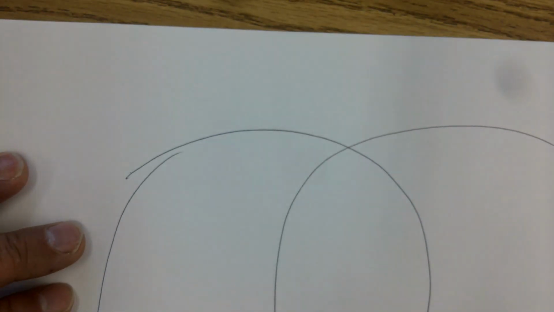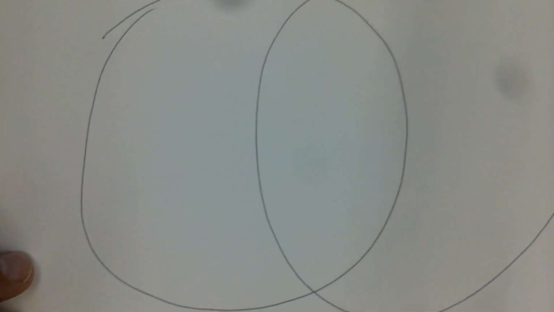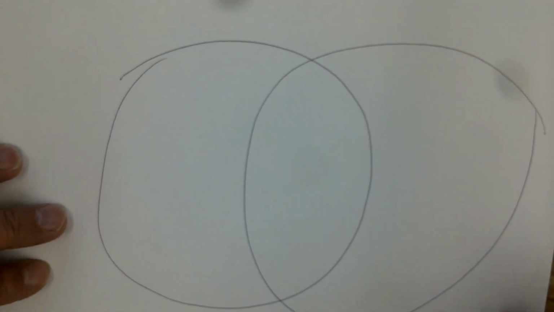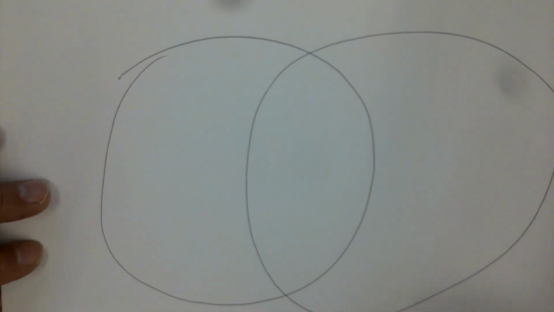Okay, so what I want you to do for your homework is make a Venn diagram. So you're going to make two circles, and they're going to overlap. Hopefully my circles look good. Yeah, they're okay. These don't have to be perfect. This is a Venn diagram. It's horrible. I'm fixing this. Try again here. It's not very good.